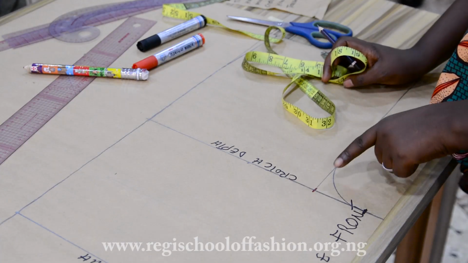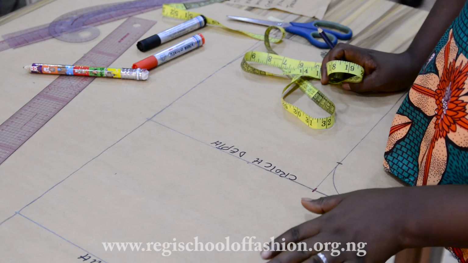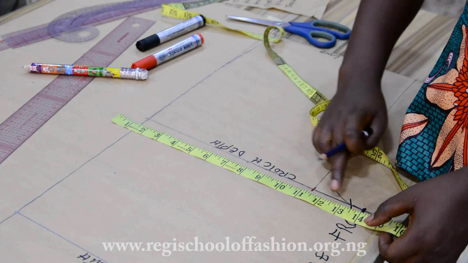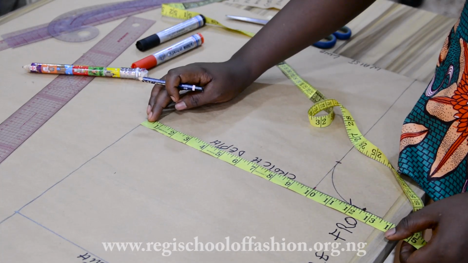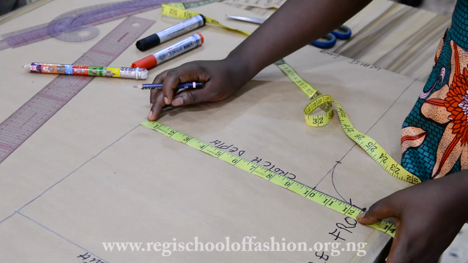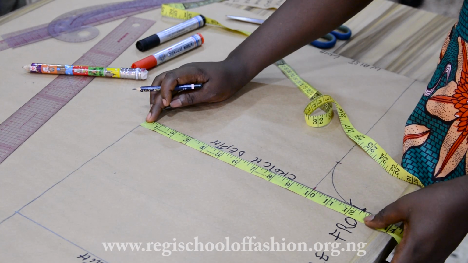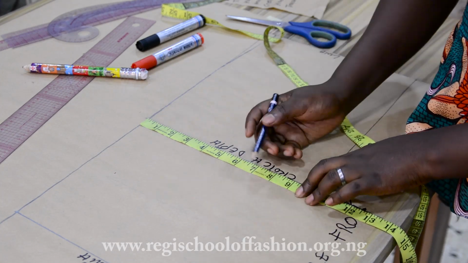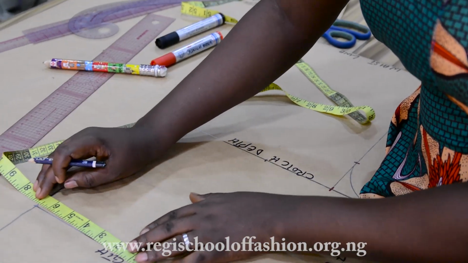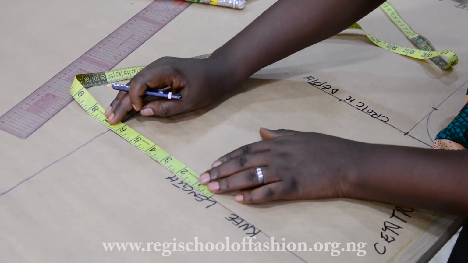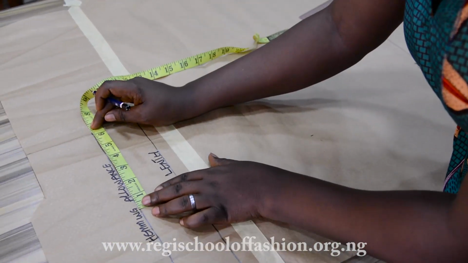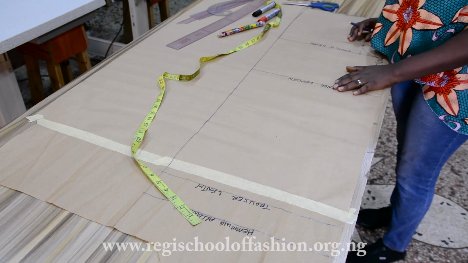After drawing out the crotch curve, the next step is to insert the remaining horizontal measurement. In inserting the remaining horizontal measurement, we will have to divide the crotch line into 2. So I will take measurement from this point to this point and divide it into 2. What I have is 6.25. So I will measure 6.25 downward up to the end of the pattern paper. Then I will turn the dotted lines into a straight line.